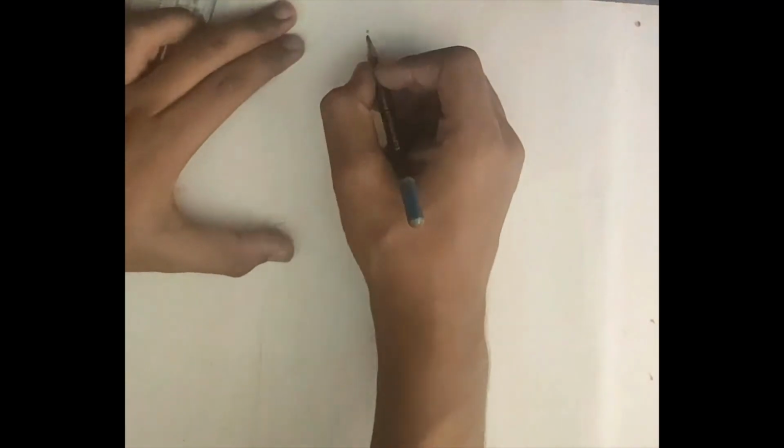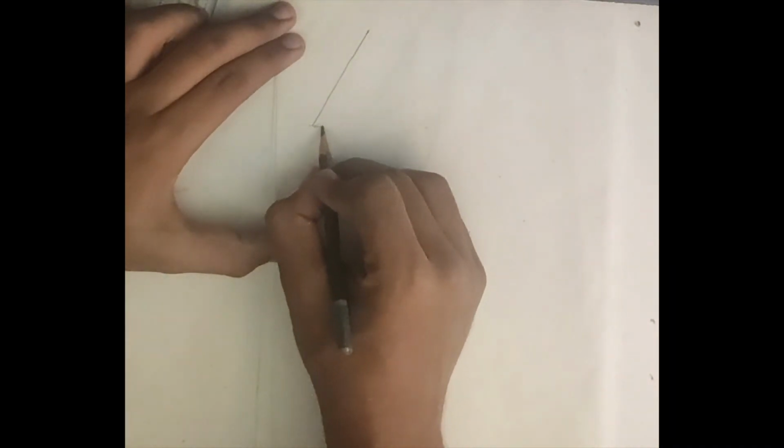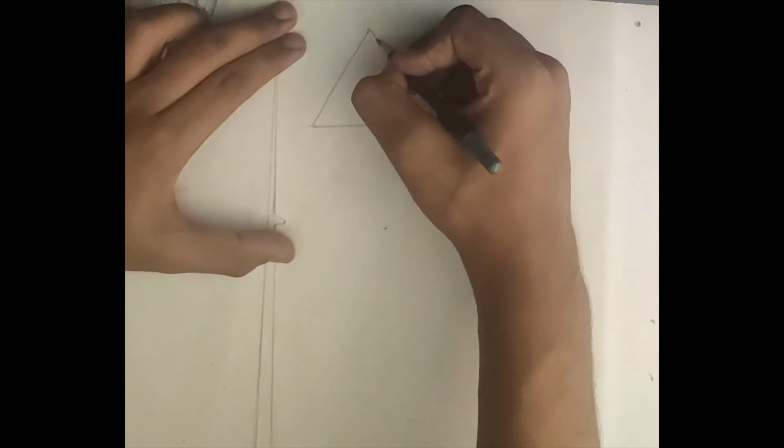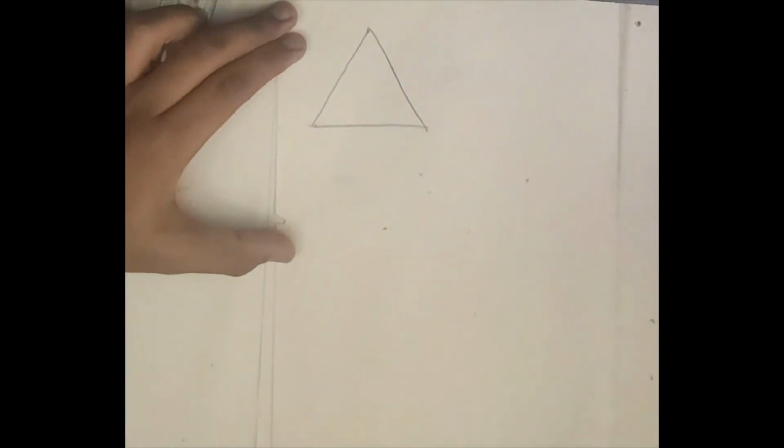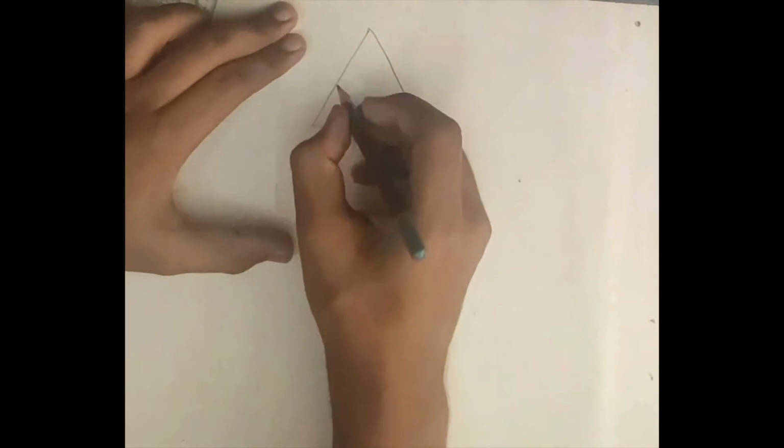So what you can do now is, for example, who said that we have to draw one triangle inside of the larger triangle? So let's say we have this triangle. We can make three triangles inside this larger triangle instead of just one triangle.